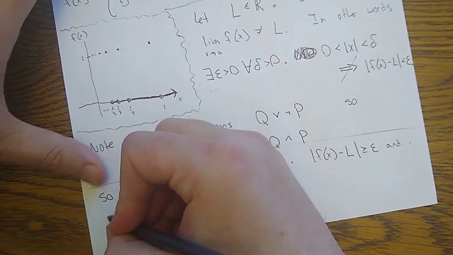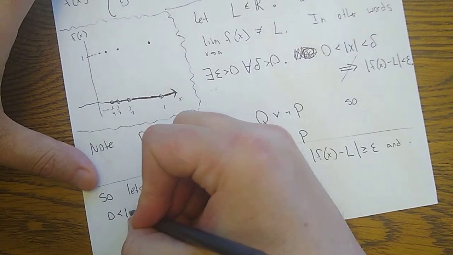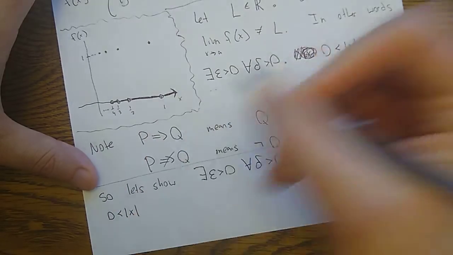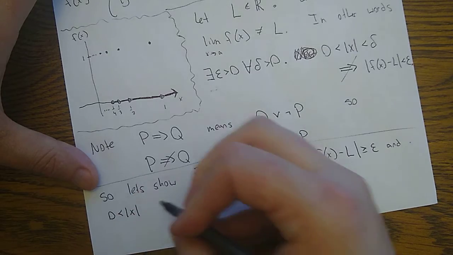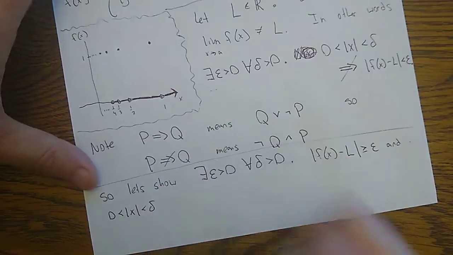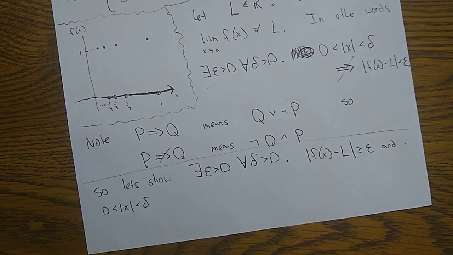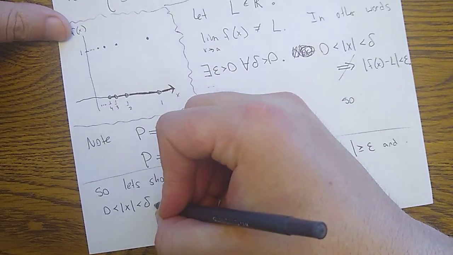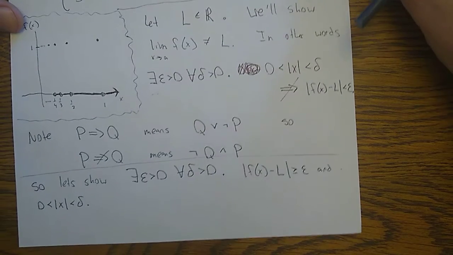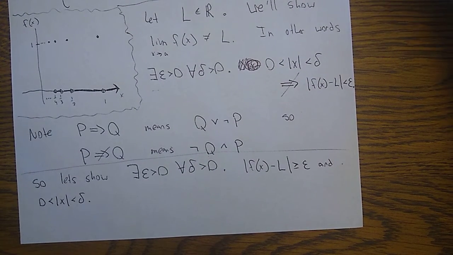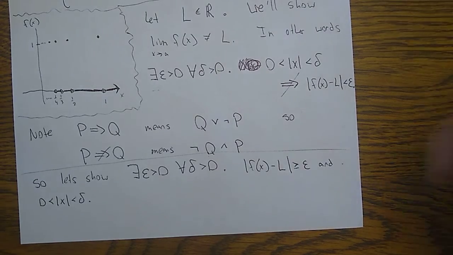Right, yeah, I don't want to write too close to the edge of the page. I know that's a problem.